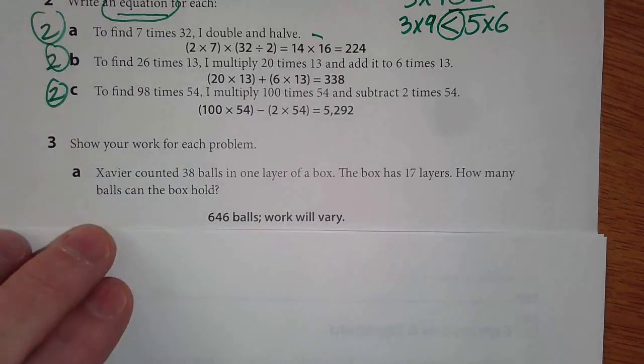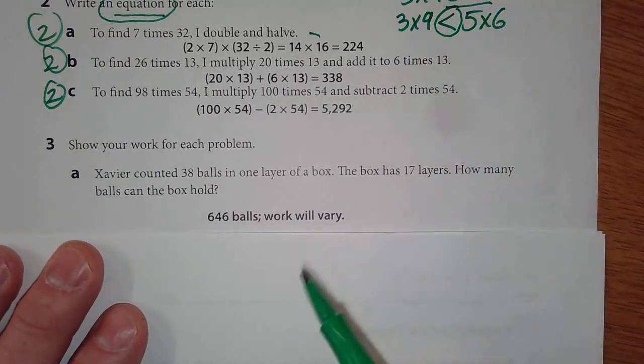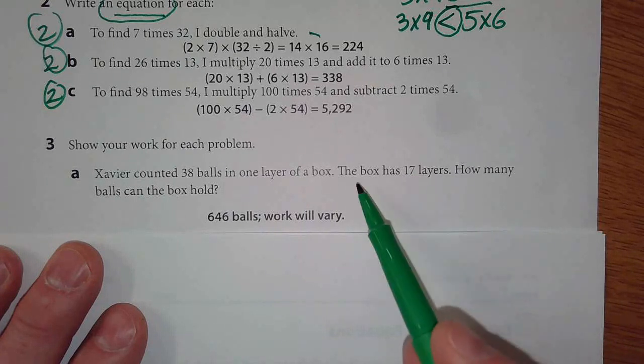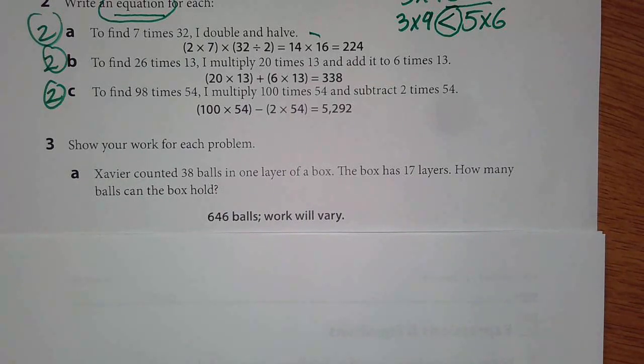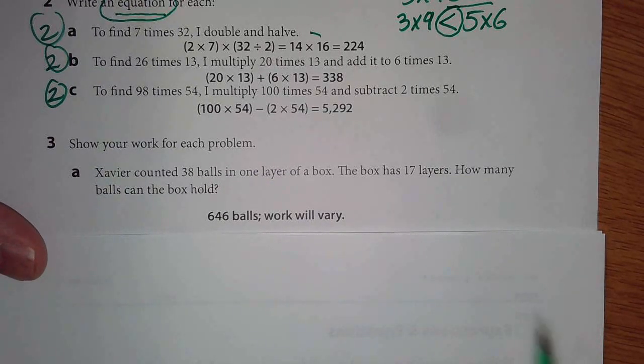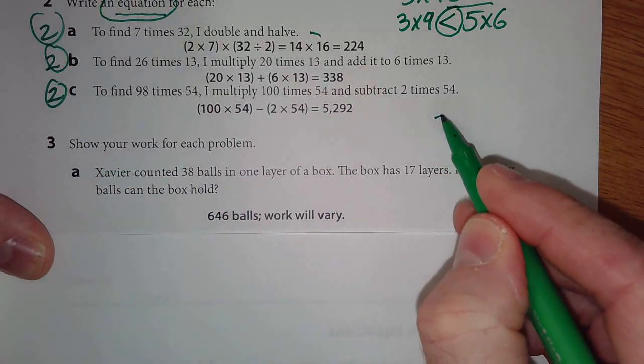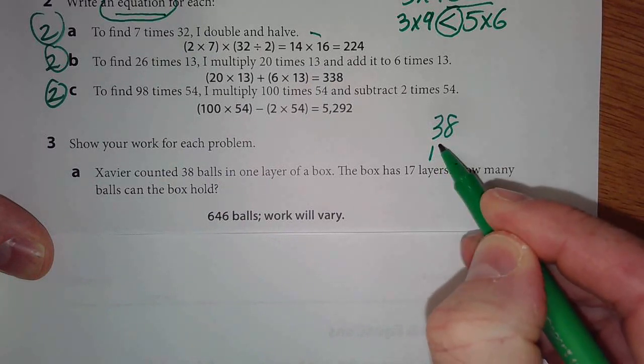So Xavier counted 38 baseballs in 1 layer of a box. The box holds 17 layers. Who can share with us how they solved it? Is anybody? Oh, hey, you. Yeah. I did 38 times 17 and I got 646. Okay, good. Yes, 38 times 17. However you wanted to do it.